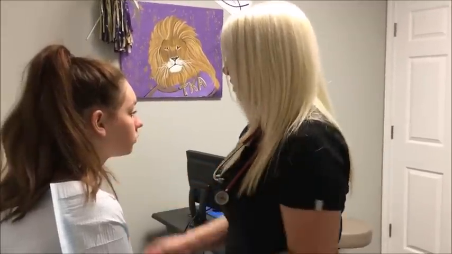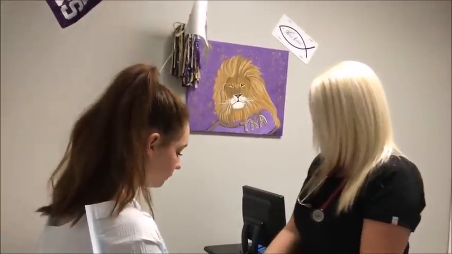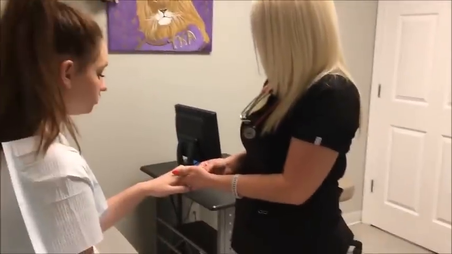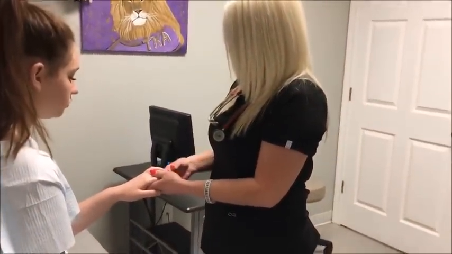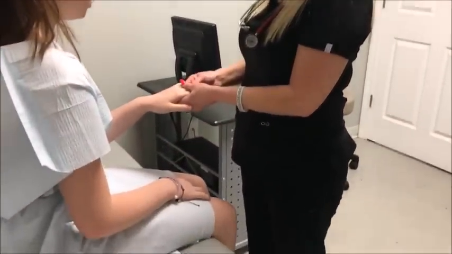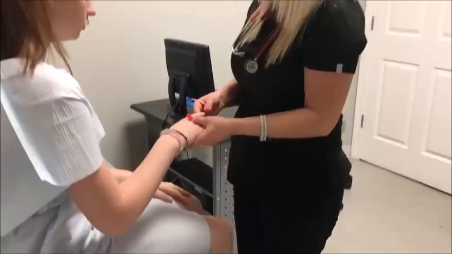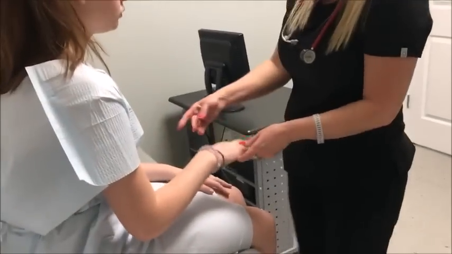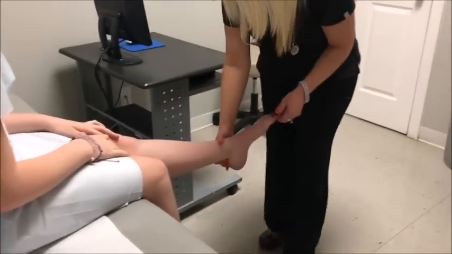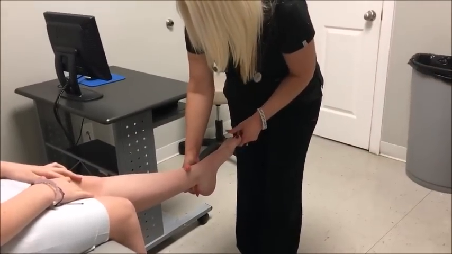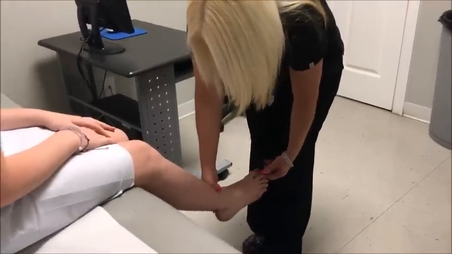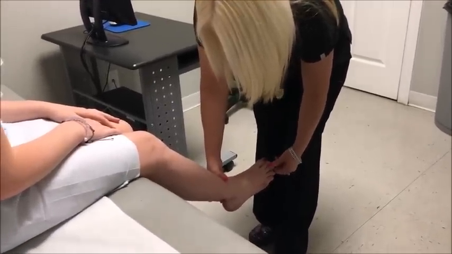Everything looks good. Now we're going to go to your nails, and we're going to check capillary refill. Capillary refill is good, less than 3 seconds, and there's no clubbing or cyanosis. We're also going to check your toes for the same thing. No clubbing or cyanosis in the toes. Capillary refill is also less than 3 seconds.